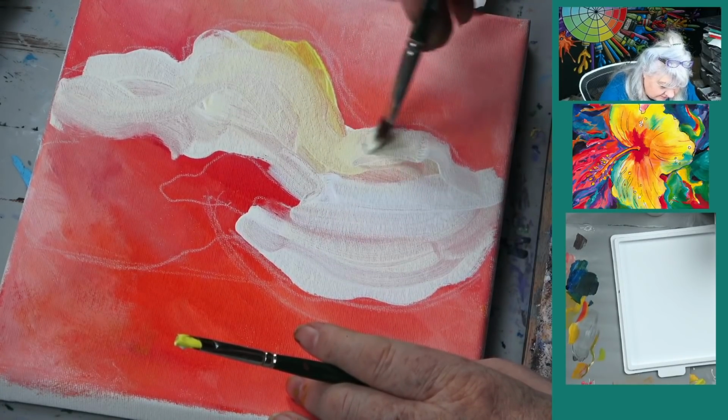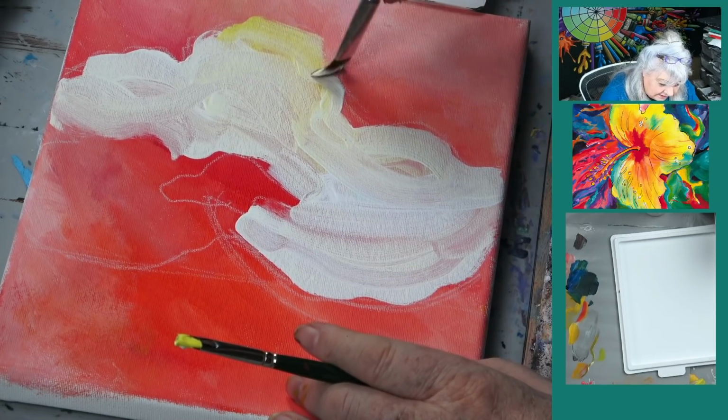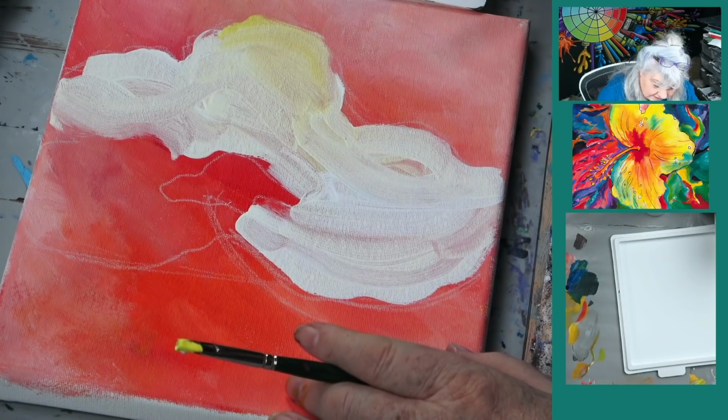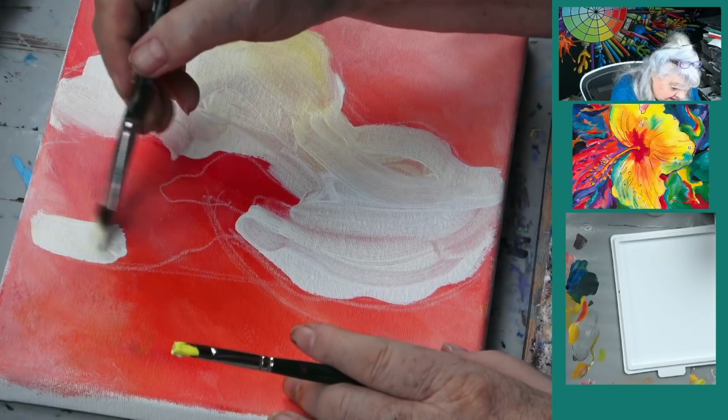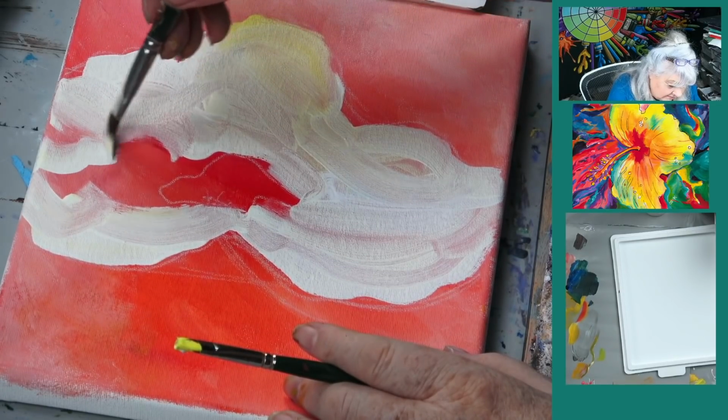So here's our flower shape. It's just a little bit more random than you think. Kind of across the back here, and let's come on up here like that and say here's our flower.